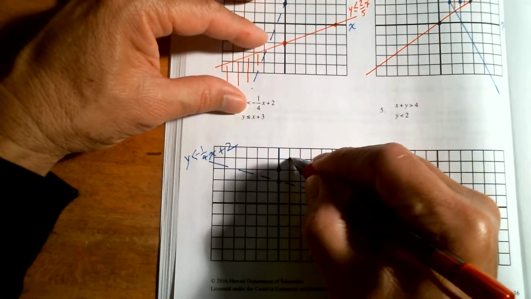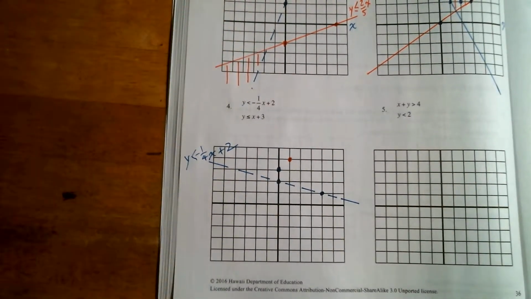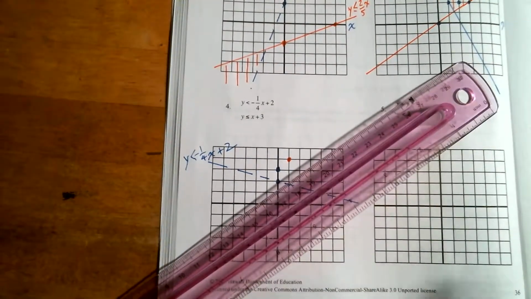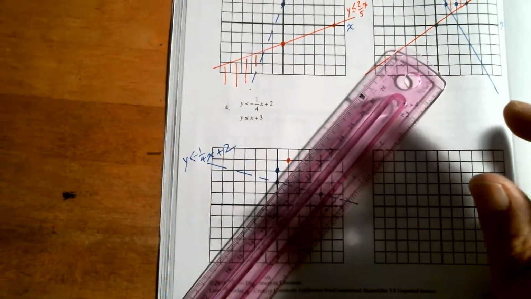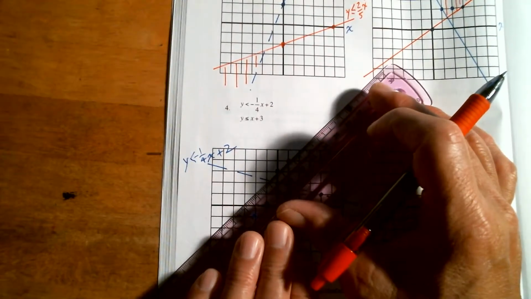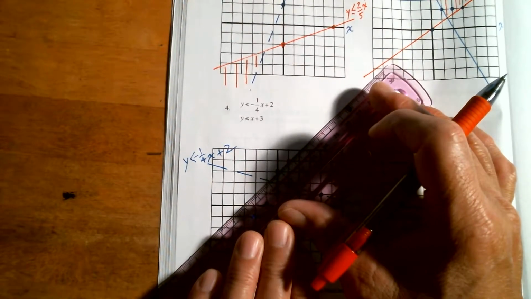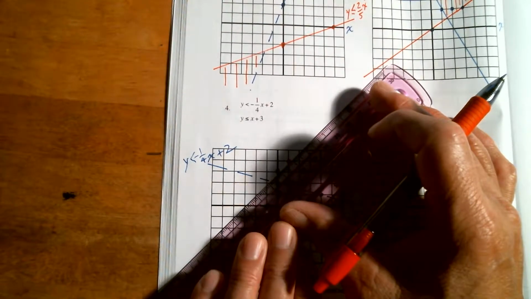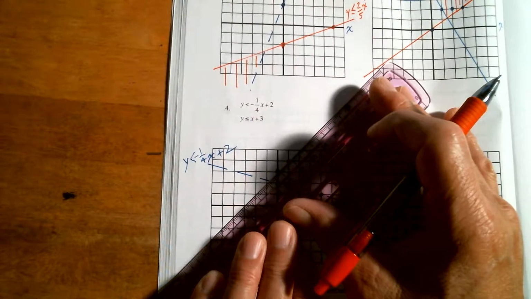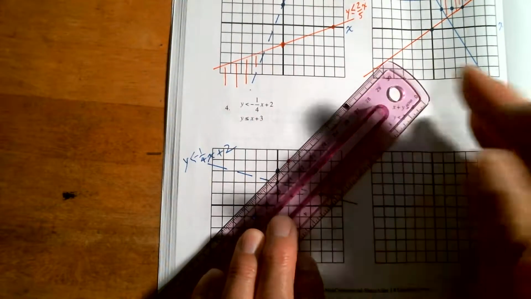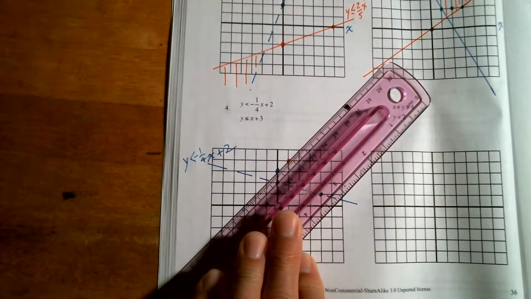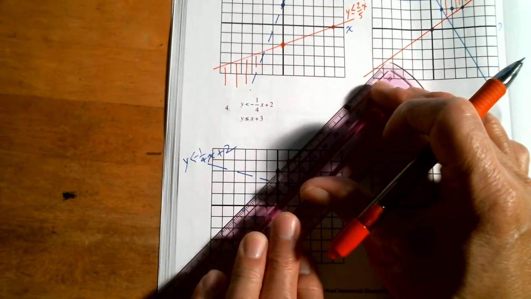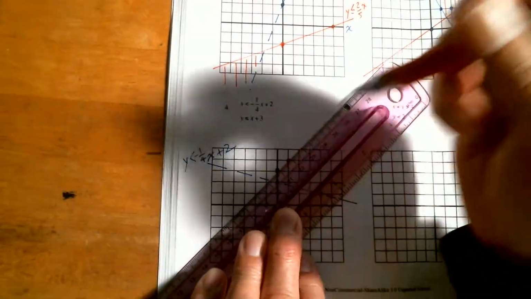So that could be ideal. Put it there. Now, in this case, it actually equals. It includes the line. It includes the values on the line, so it'll be a solid line.